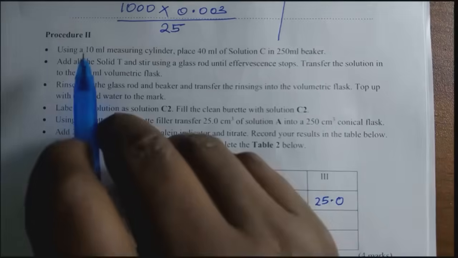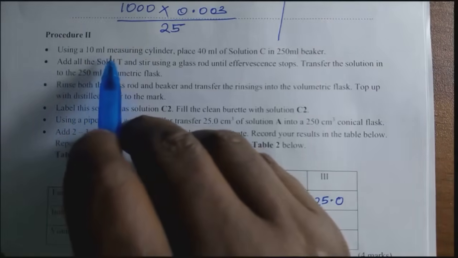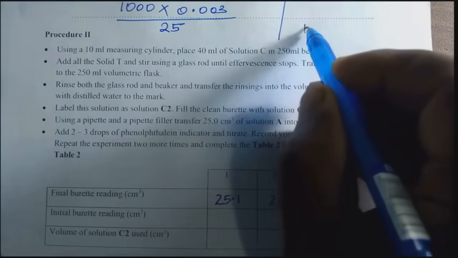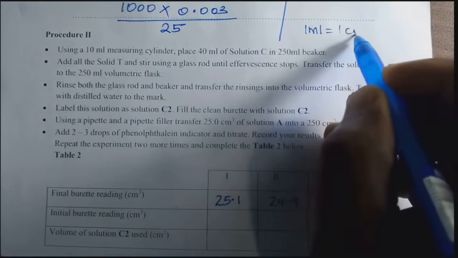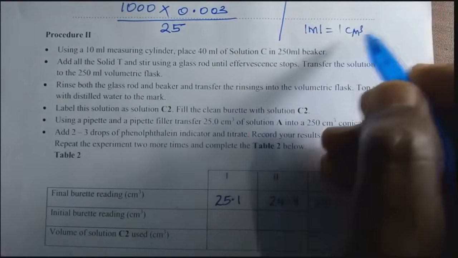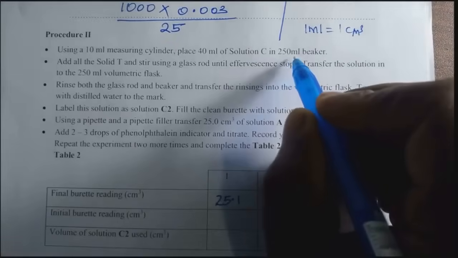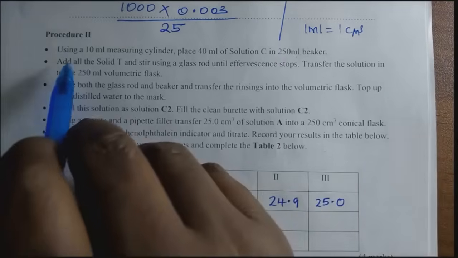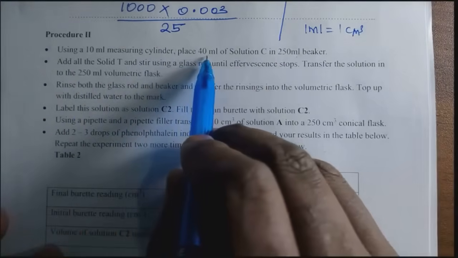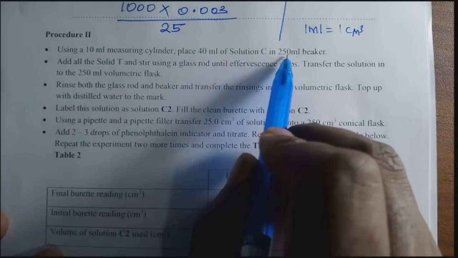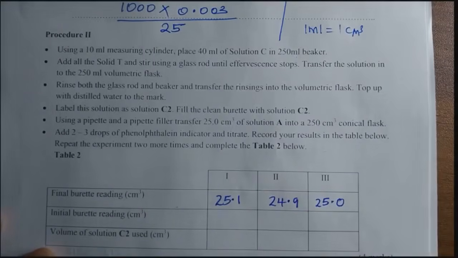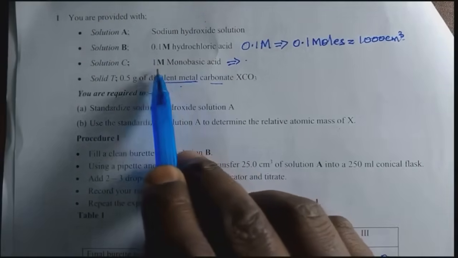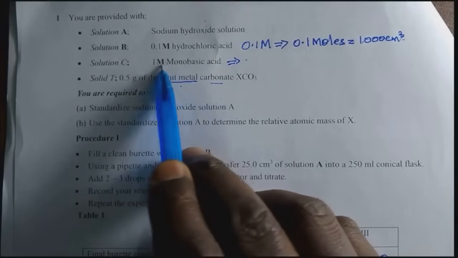Procedure 2. Using a 10 ml measuring cylinder, 10 ml is the same as 10 centimeters cube. 1 ml is the same as 1 centimeter cube. So whenever you see ml, it means a centimeter cube. 250 ml means 250 centimeters cube. Measure 40 centimeters cube of solution C in a beaker. Remember, solution C is the monobasic acid. We know the molarity of that acid.